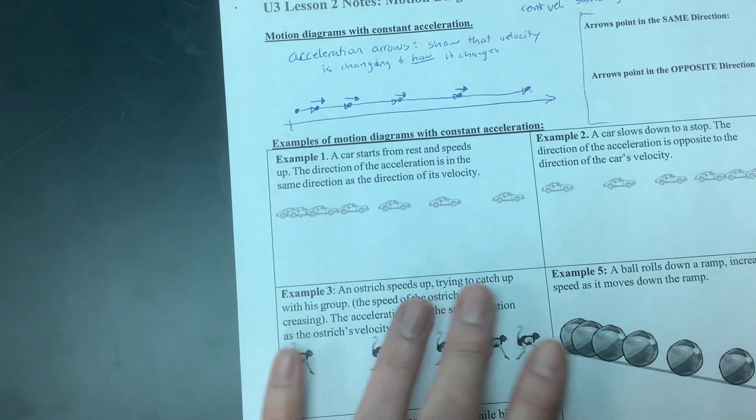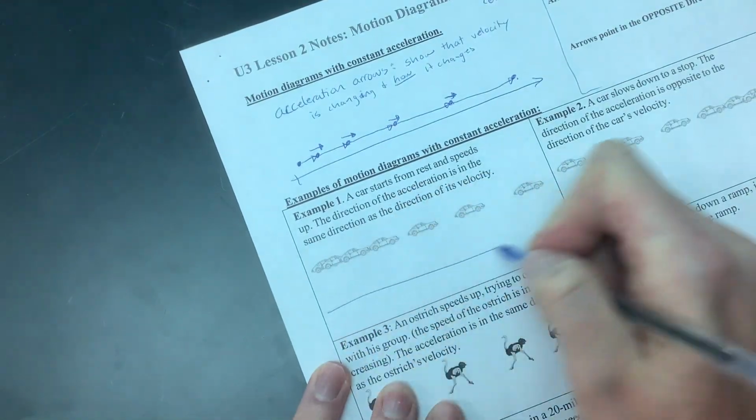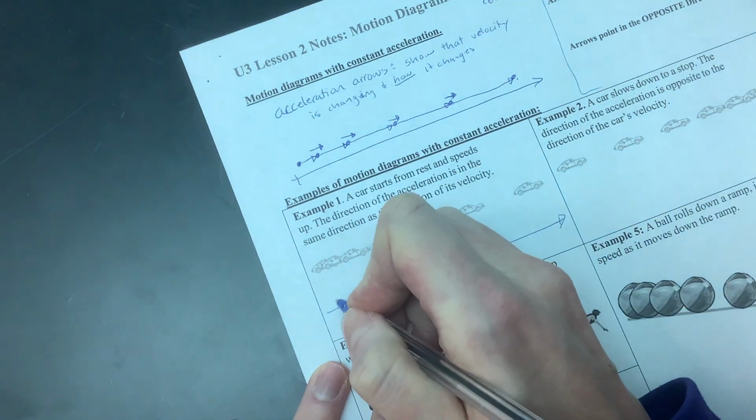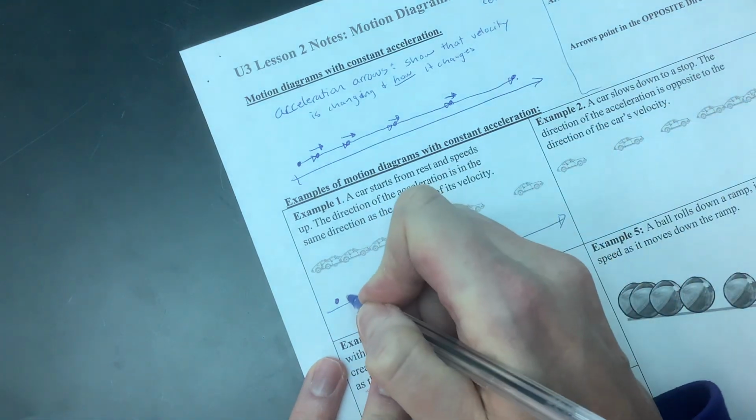So let's take a look at an example that is actually very much like the one we just did. We've got a car here. It's starting from rest, so it's not actually moving yet. And then in the next second, it's going this fast.